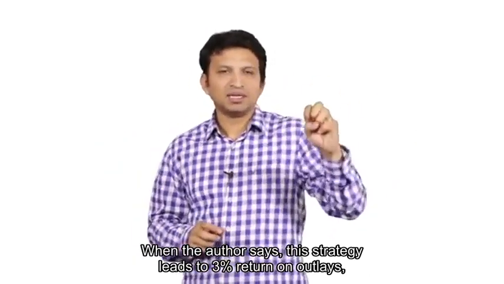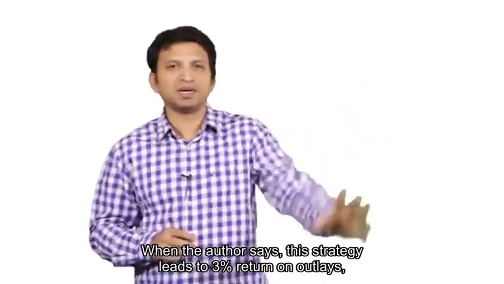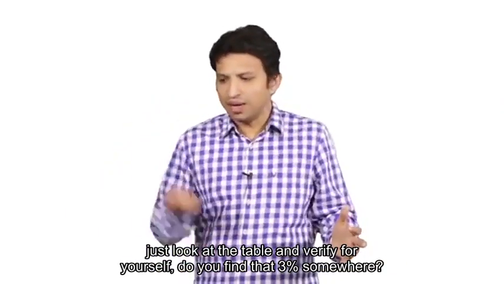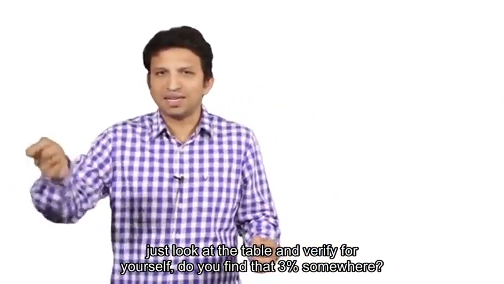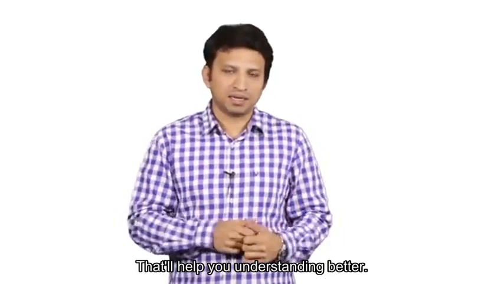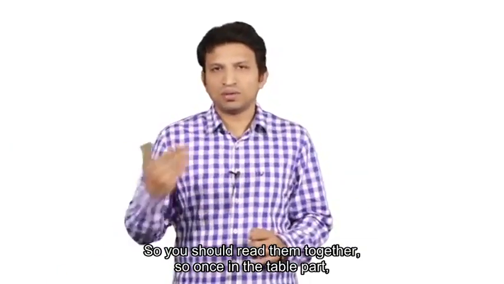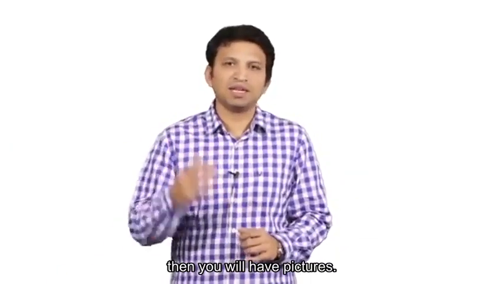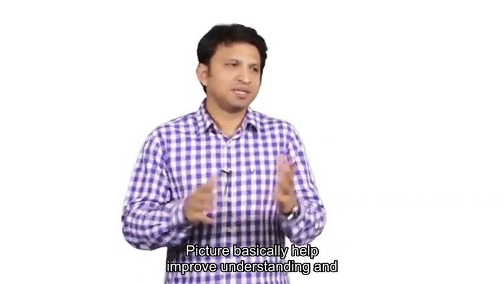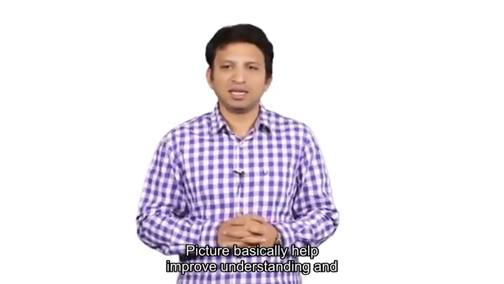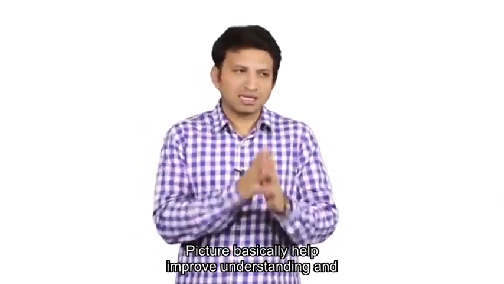When the author says this strategy leads to 3% return annualized, just look at the table and verify for yourself, do you find that 3% somewhere? That will help understanding better. So you should read them together. Once this table part is done, then you will have pictures. Pictures help improve understanding, and that's how a paper is typically structured.